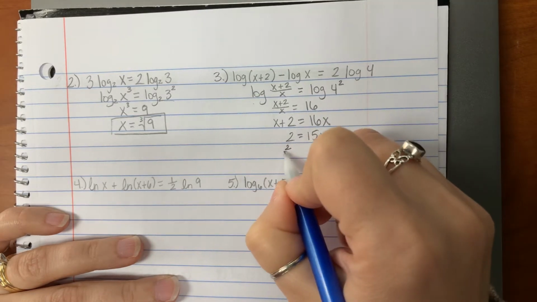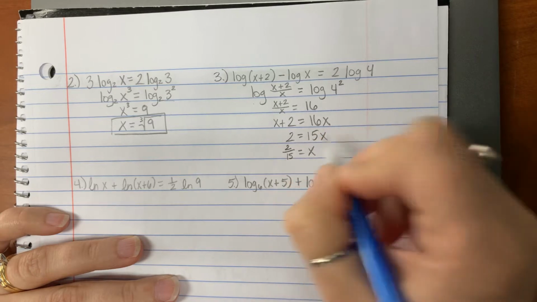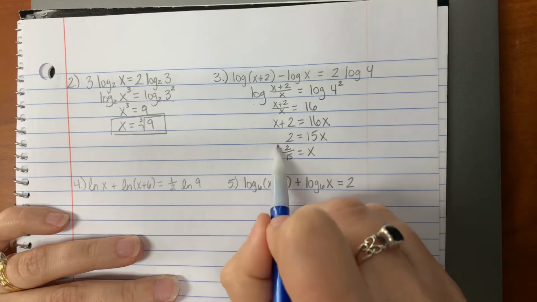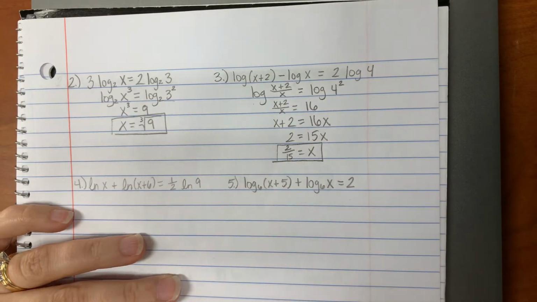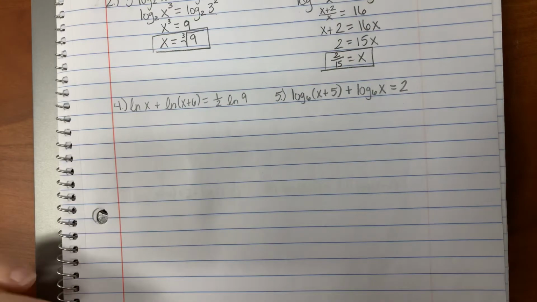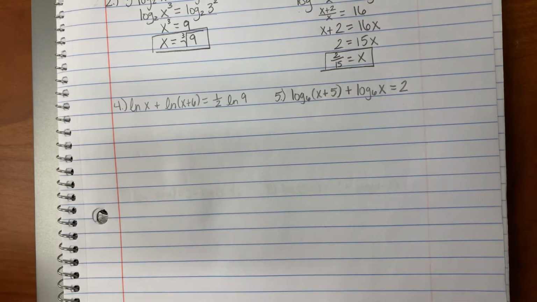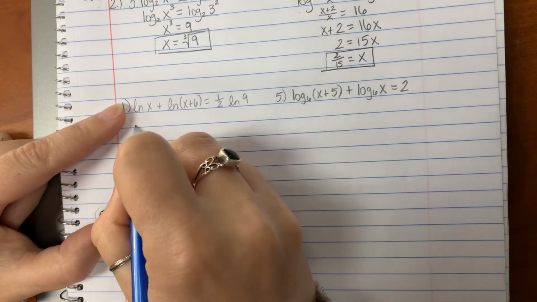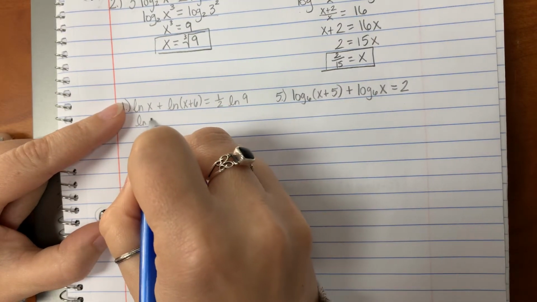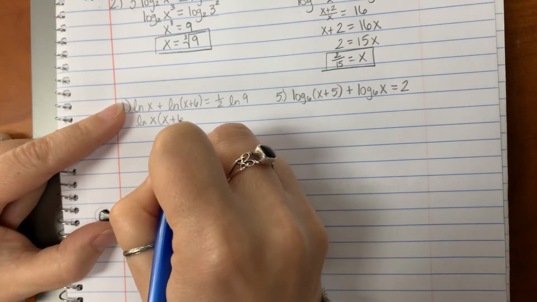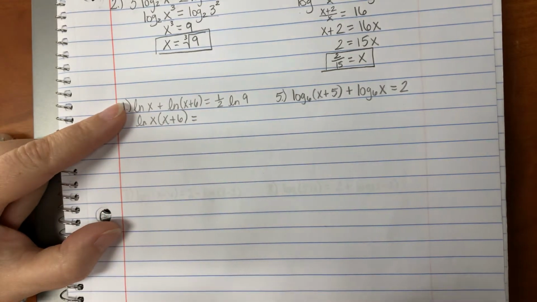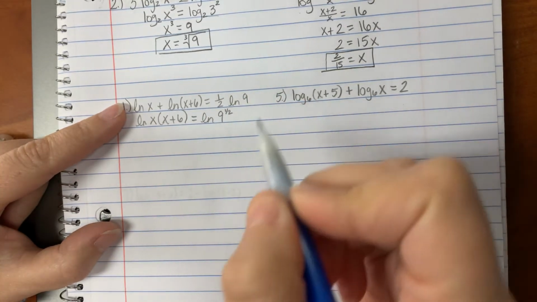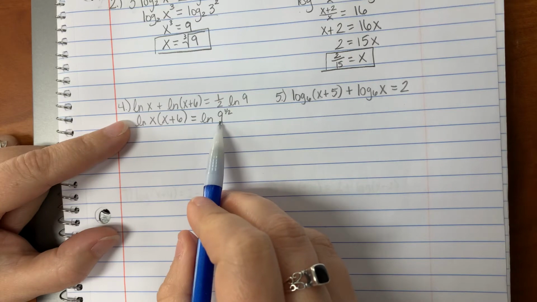So 2/15 equals x. Again, if I plug this in up here, make sure I get all positives, which I do. Okay, number 4. This one, I would use this rule again. If they're adding, that's multiplication if I combine those. So natural log of x times x plus 6 equals the natural log of 9 to the 1/2 power, which means the square root of 9.